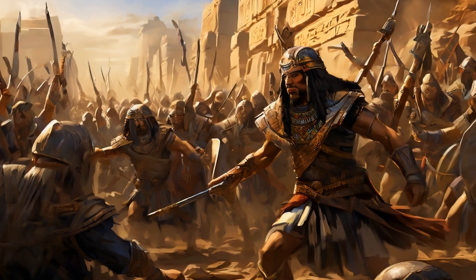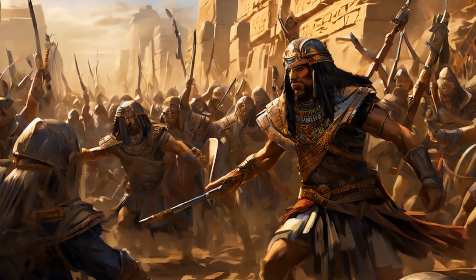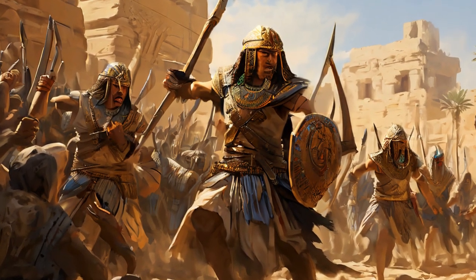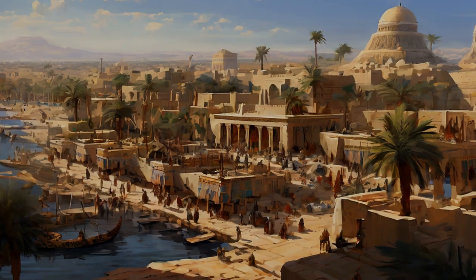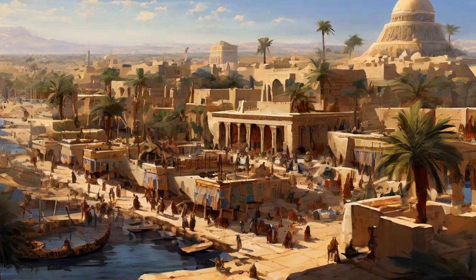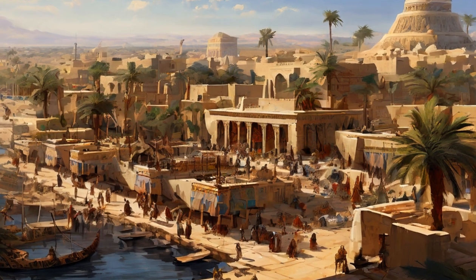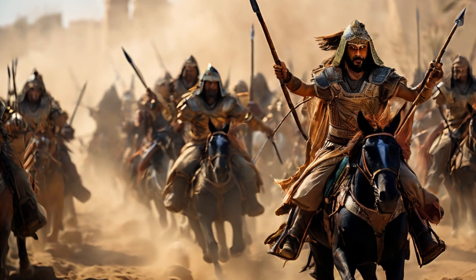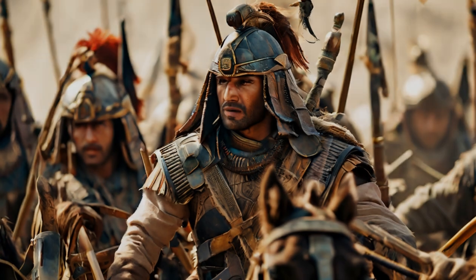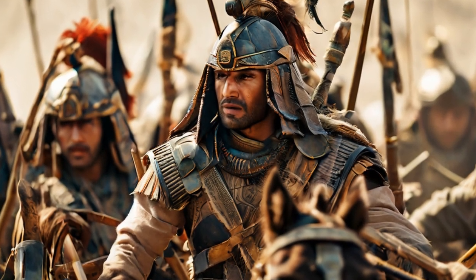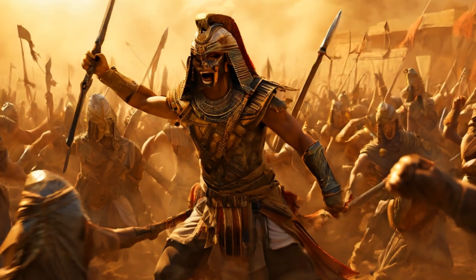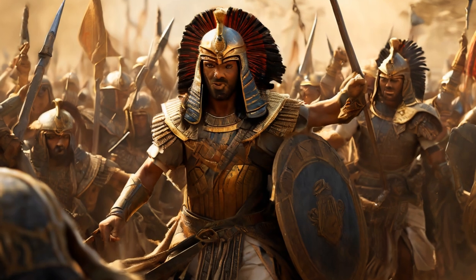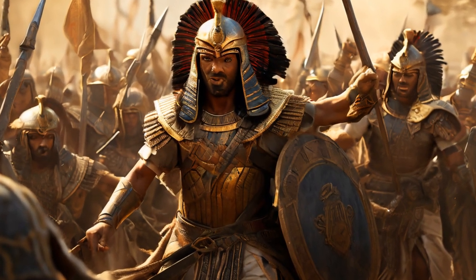One of the earliest invasions that significantly impacted Egypt was the Hyksos invasion during the Second Intermediate Period, 1650-1550 BC. The Hyksos, a Semitic people from the Near East, seized control of northern Egypt and established their capital at Avaris. The Hyksos introduced new military technology, such as horse-drawn chariots and composite bows, giving them a significant advantage over the Egyptian forces. It took several generations for the Egyptians to expel the Hyksos and regain control of their territory, but the invasion left a lasting impact on Egypt's military tactics and society.